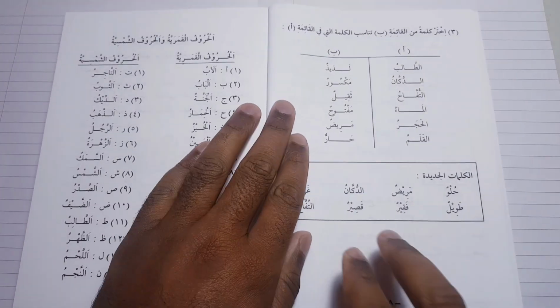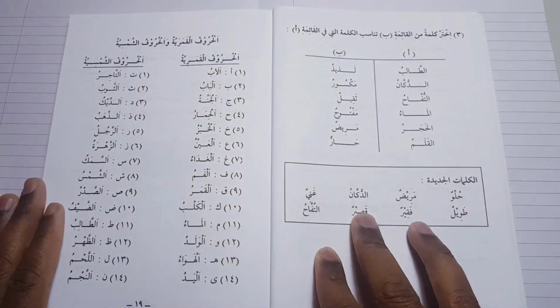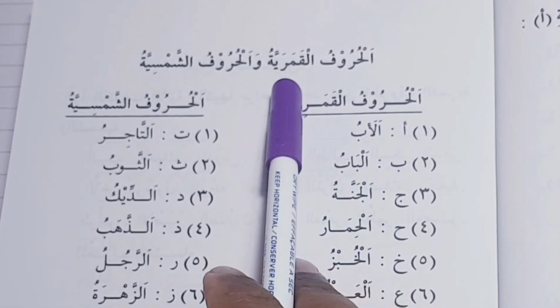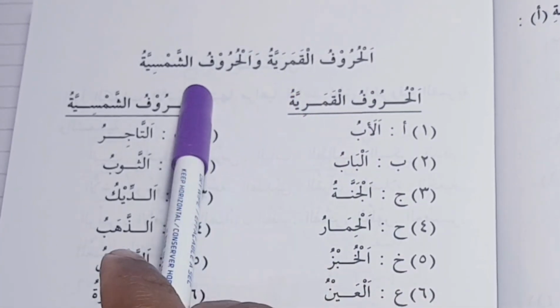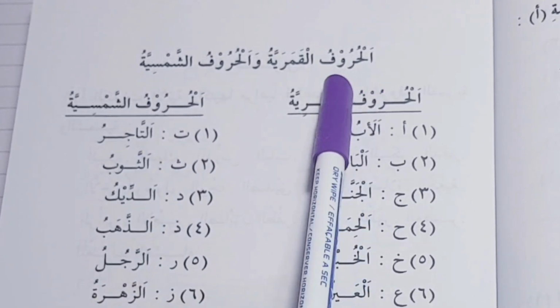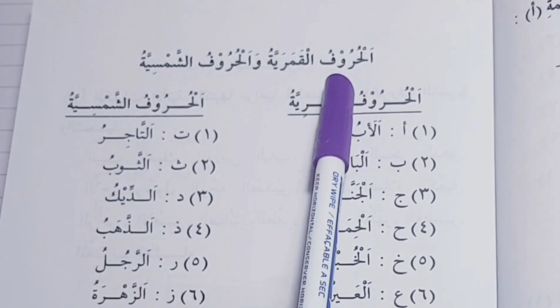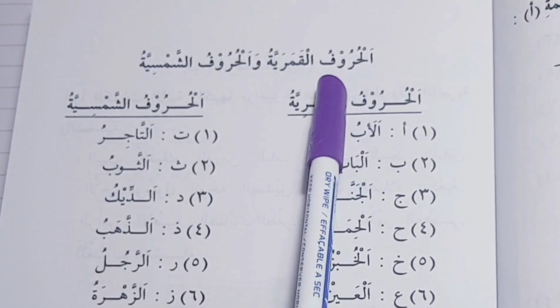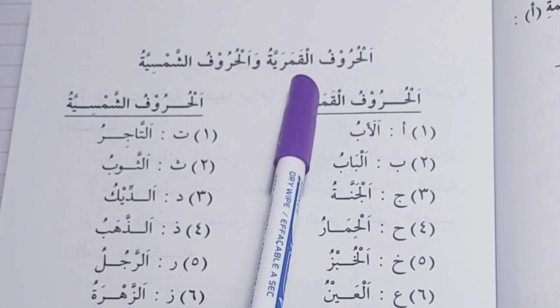In today's class, the author wants to teach us al-huruf al-qamariyah wal-huruf al-shamsiyah. Al-huruf, letters, is the plural of harfun. Harfun is singular. Al-huruf is the plural, the letters. Al-qamariyah, qamar.